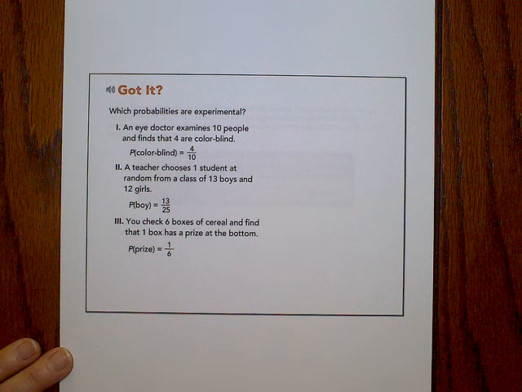Number 2 says a teacher chooses one student at random from a class of 13 boys and 12 girls. The probability of being a boy is 13 out of 25. And finally, question number 3 says you check 6 boxes of cereal and find that 1 box has a prize in the bottom. The probability of that occurring is 1 out of 6.